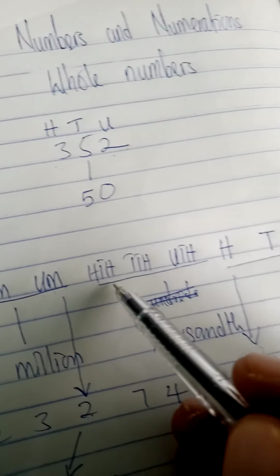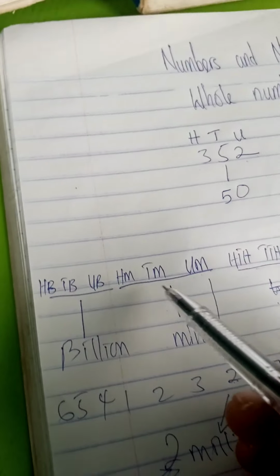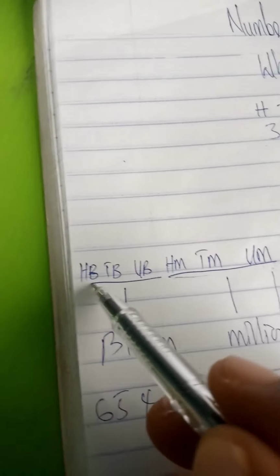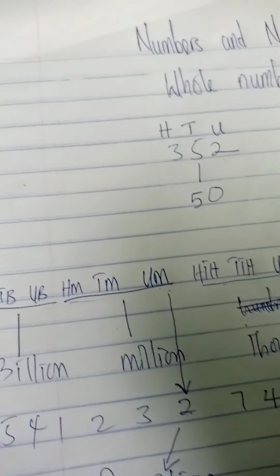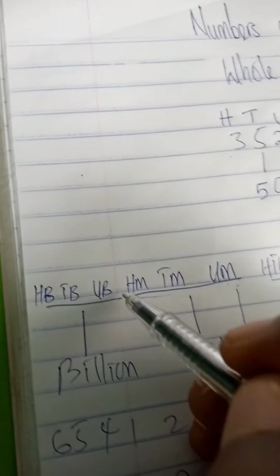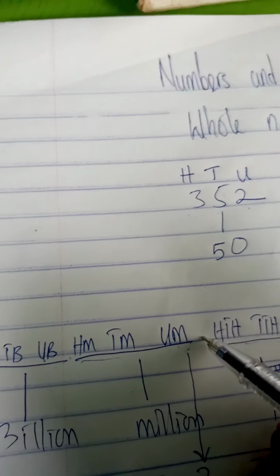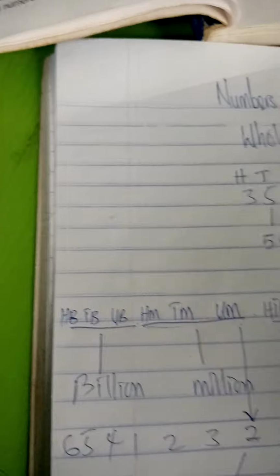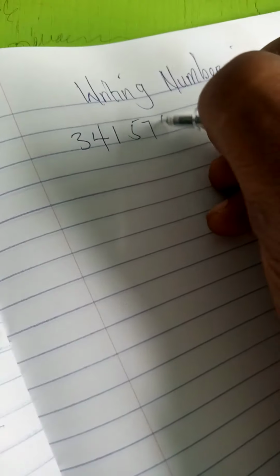So when we write numbers in words, we use commas to separate the words of each group of the 3 digits. So this is a group. This is a group. This is another group in hundreds. This is another group in million. This is another group in billion. So when we have something like this, we use a comma to separate them. So supposing we have an example like this: 3, 4, 1, 5, 7, 6.